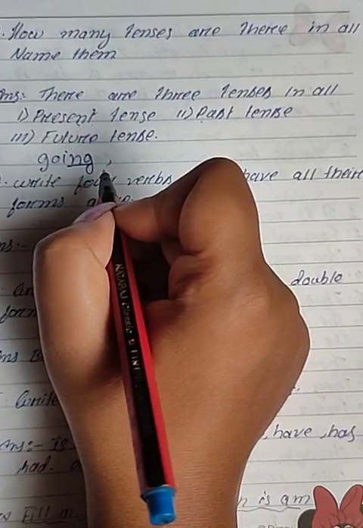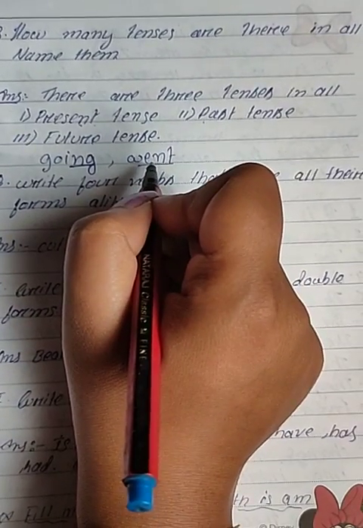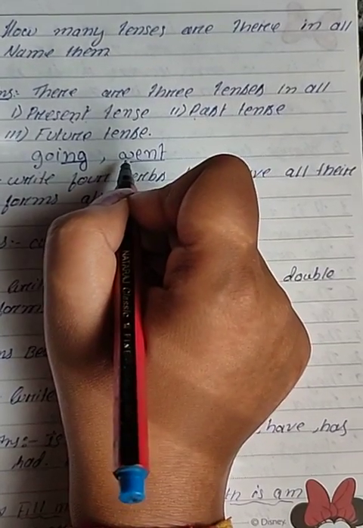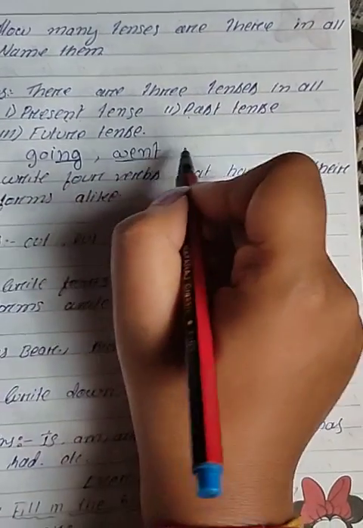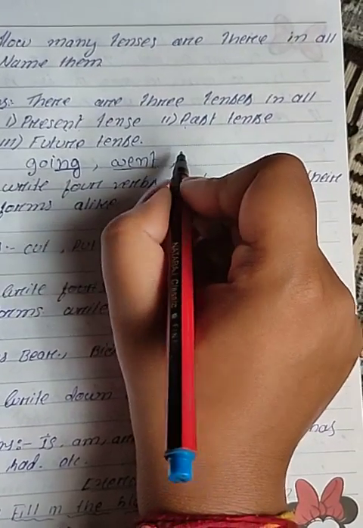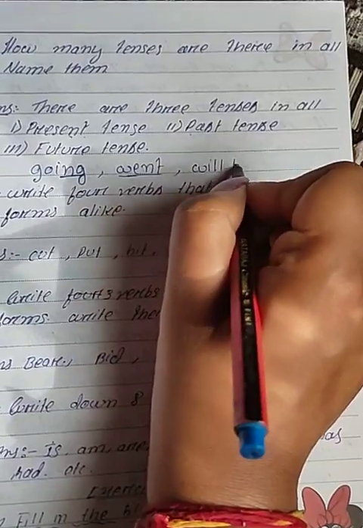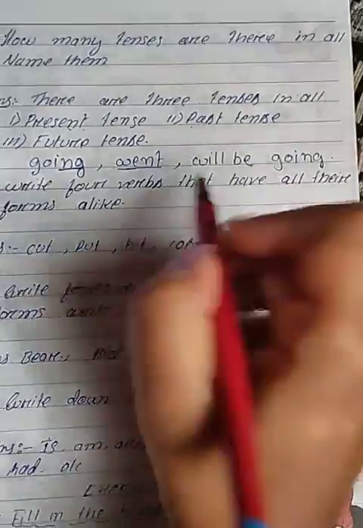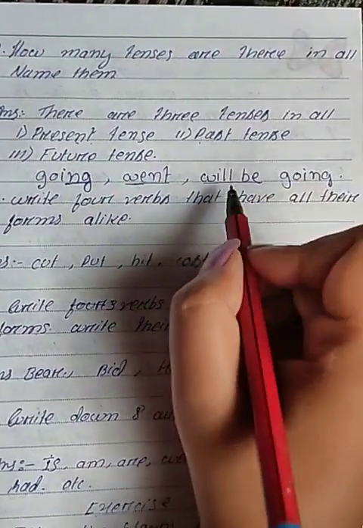But if I say Ram went to school, went is a verb, and this form of verb is in past tense. So we will know that the sentence is in past tense. And if we say Ram will be going to school, that means will be is denoting the coming of something. That is future tense.